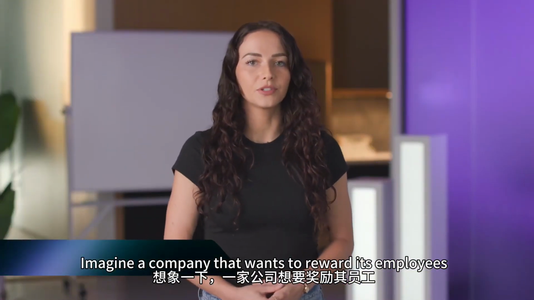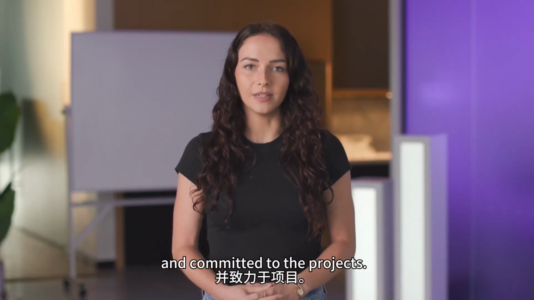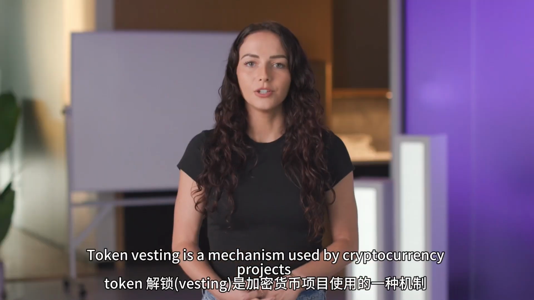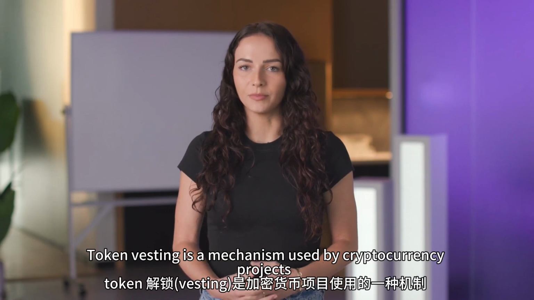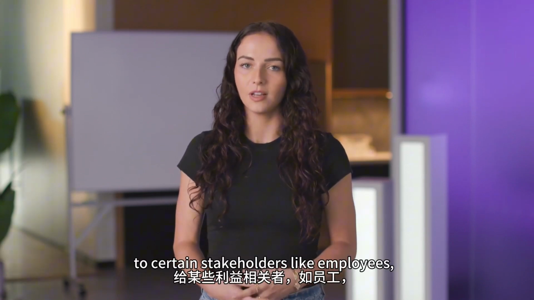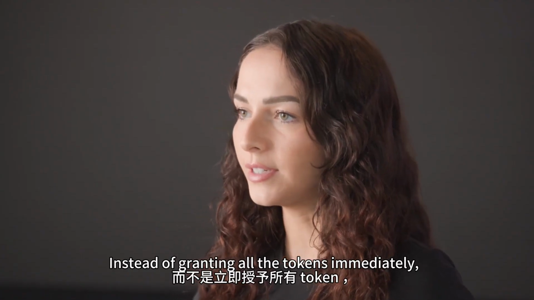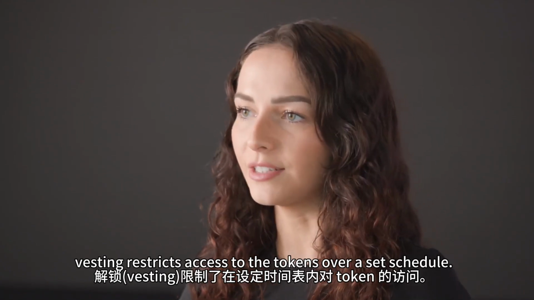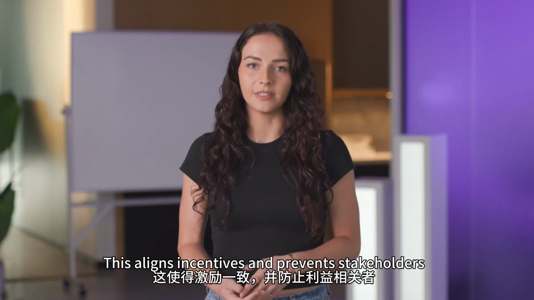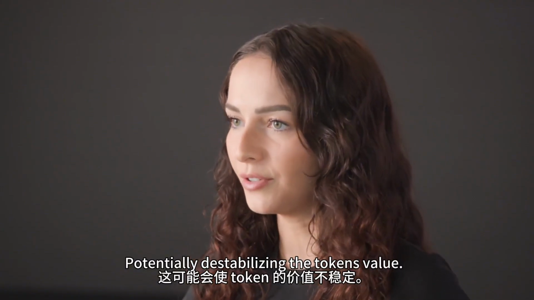Imagine a company that wants to reward its employees with tokens, ensuring they remain motivated and committed to the project. This process is known as token vesting. Token vesting is a mechanism used by cryptocurrency projects to distribute tokens over time to certain stakeholders, like employees, advisors, or investors. Instead of granting all the tokens immediately, vesting restricts access to the tokens over a set schedule.